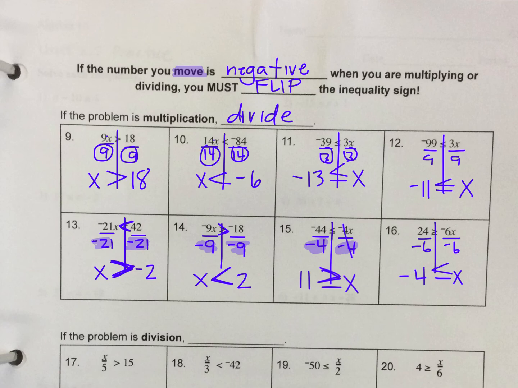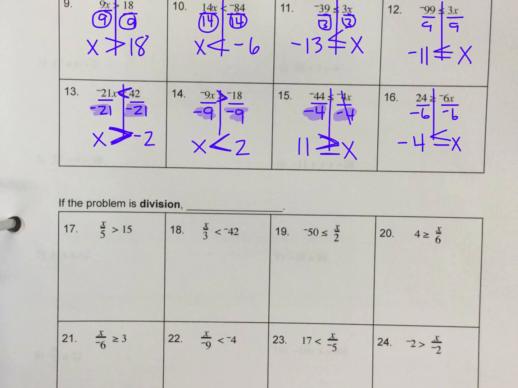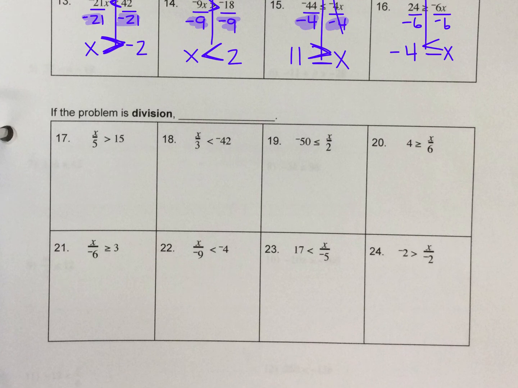So when you move a positive number, you just copy it down. When you move a negative number with multiplication and division, you have to flip it. Don't ever flip it with addition and subtraction. All right, when a problem's division, you multiply. So let's practice. This bar means divide. So I'm going to multiply by 5 to get that little guy by himself. X is alone. That's 75. That was not a -5 that I moved, so I'm just going to copy down my sign.